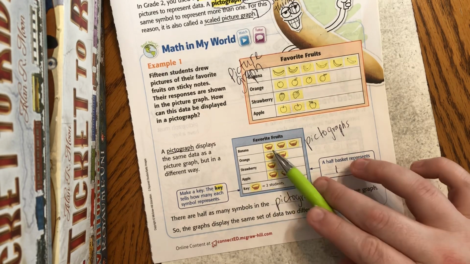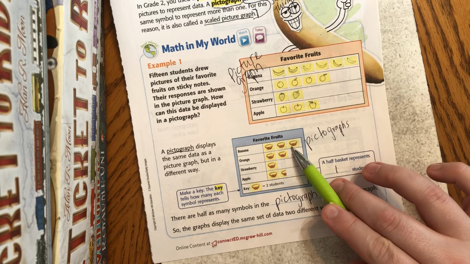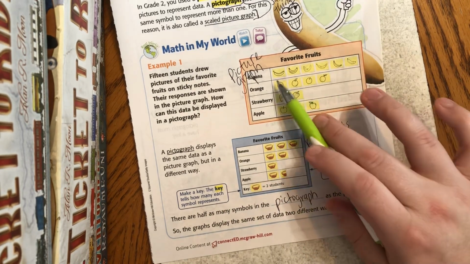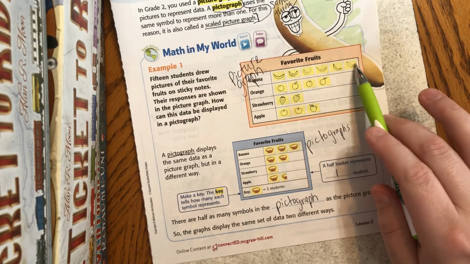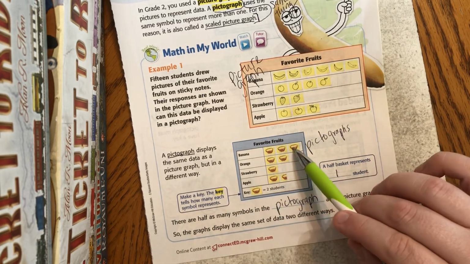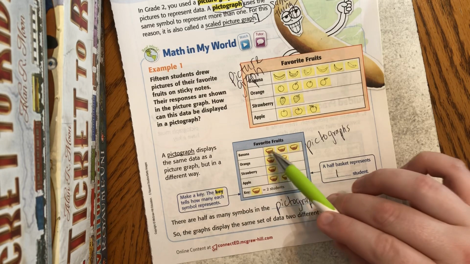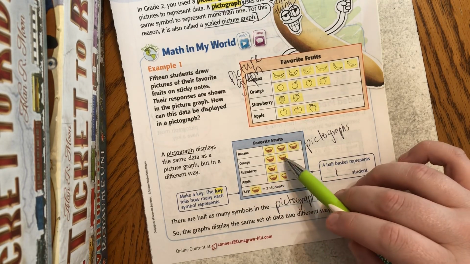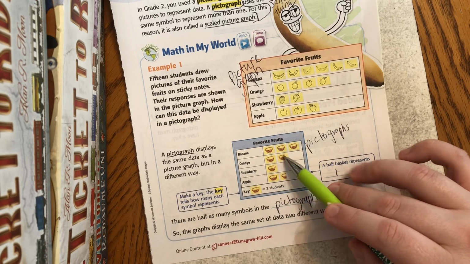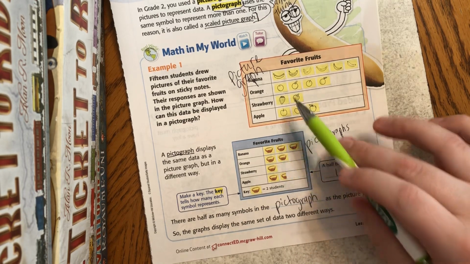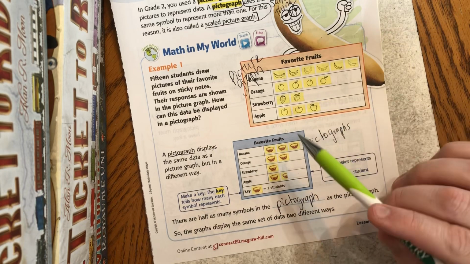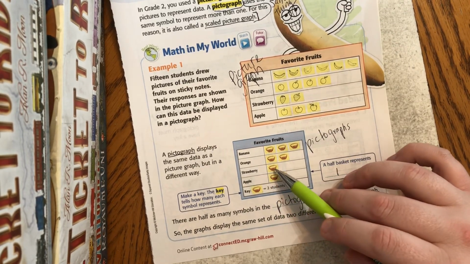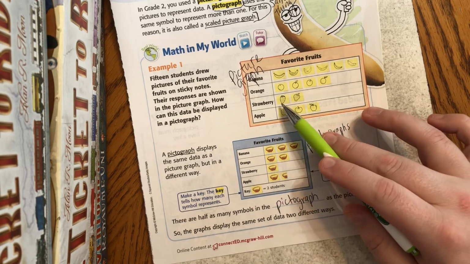Okay, so when we count these baskets, 2, 4, 6. There's supposed to be 6 bananas. Is that how many bananas we count up here? 1, 2, 3, 4, 5, 6. Yep. So 2, 4, 6. So there's 3 baskets because each is worth 2. 2 times 3 is 6. Next we have oranges. There's 1 basket, 2 baskets. So 2, 4. There are 4 oranges. 1, 2, 3, 4. Yep, 4 oranges. Strawberries, there's 1 basket. So 2. And then is there 2 strawberries?